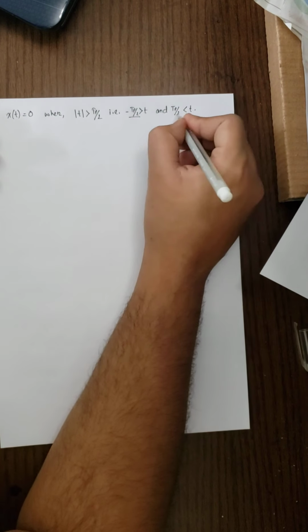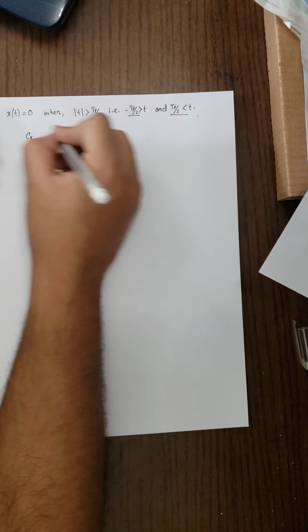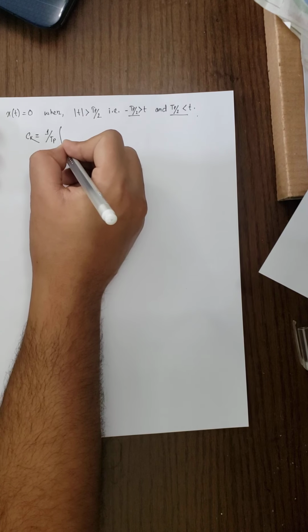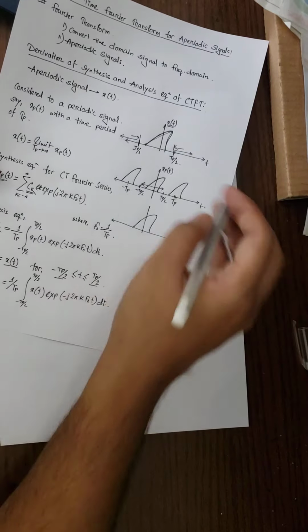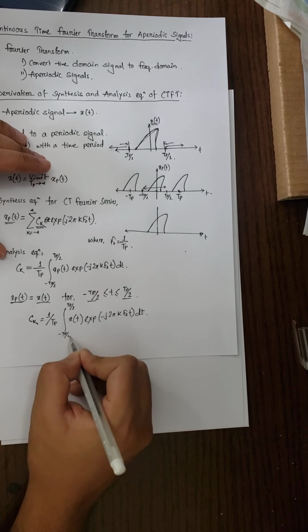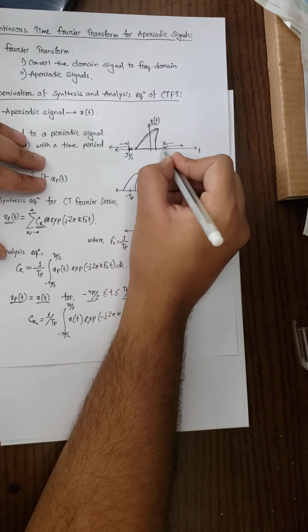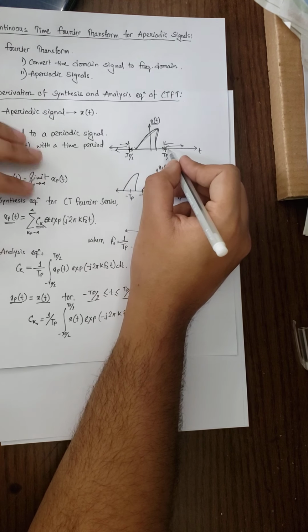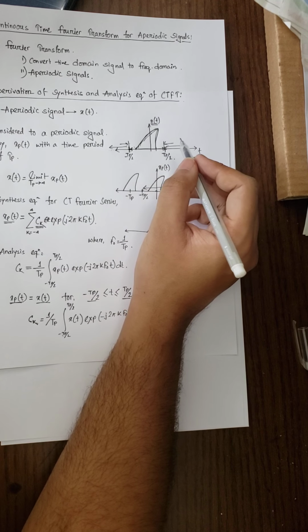So under these conditions, c k becomes 1 over Tp, changing the limit from minus infinity to infinity, because in the previous integral we had taken the limit from Tp by 2 to minus Tp by 2, that is from this point to this point. And for any other point outside this range, the integral, that means the area under this curve, will essentially be 0.